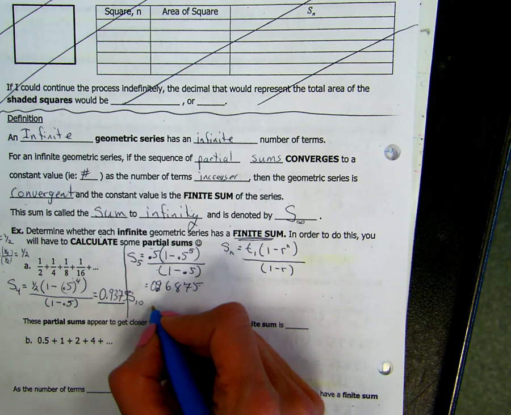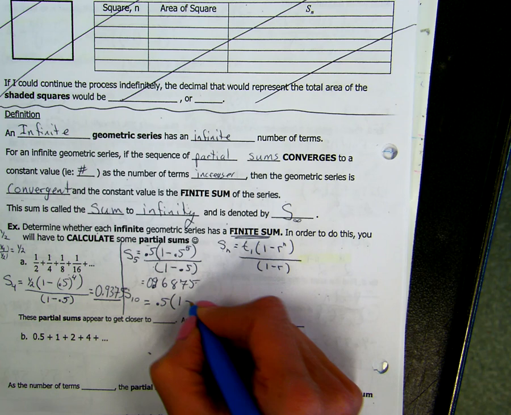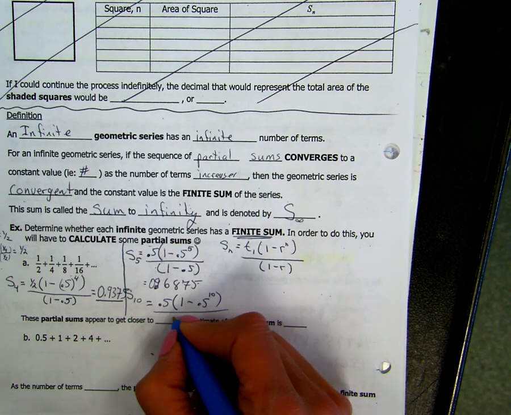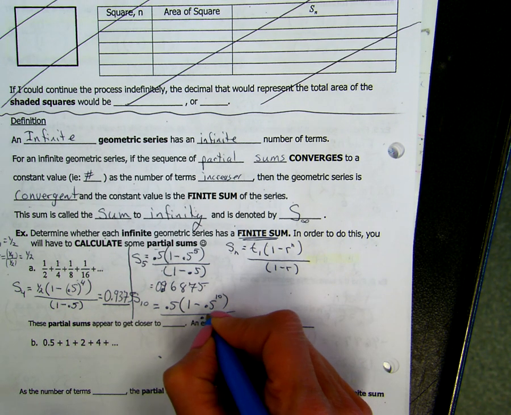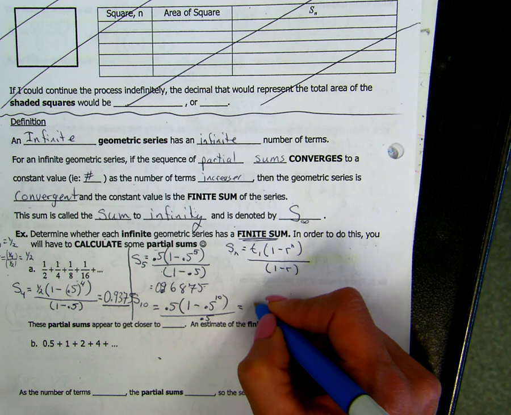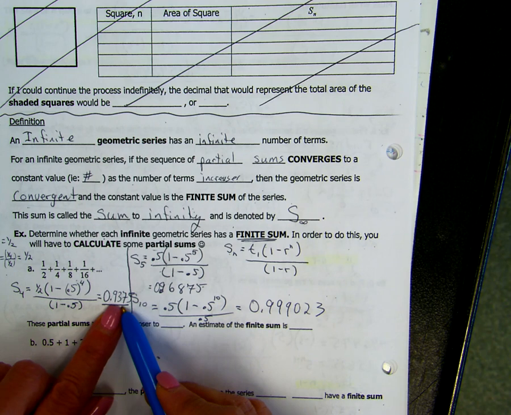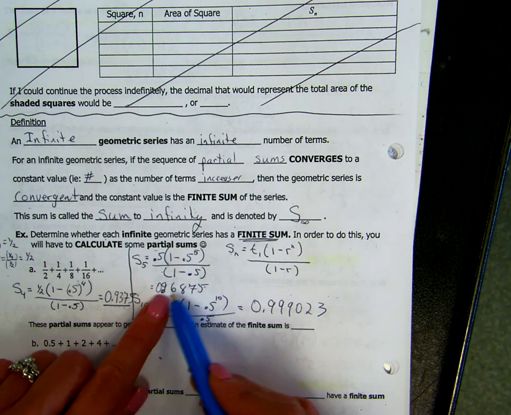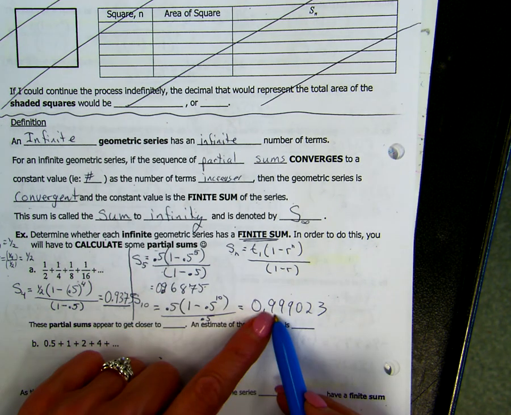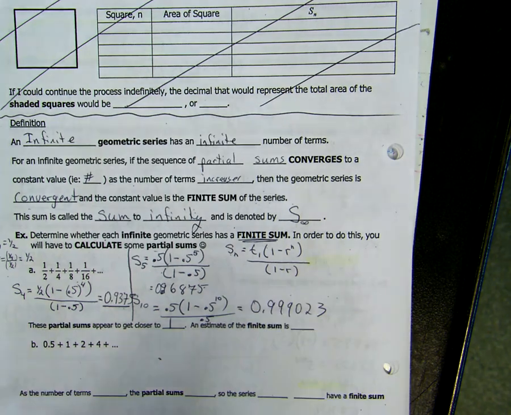Okay, now could you do it for S10? S10, I've got term 1, 1 minus r to the 10th, all over 1 minus r. And I think we all know now that 1 minus a half is a half. And plug that in. I'm getting 0.999023. So if you look at these partial sums, 0.9375, 0.96875, 0.999023, can you see that these numbers are getting closer and closer to 1?